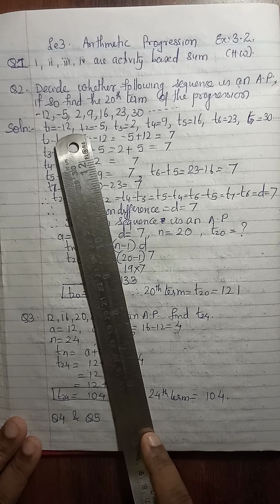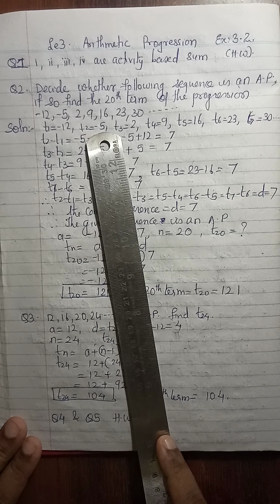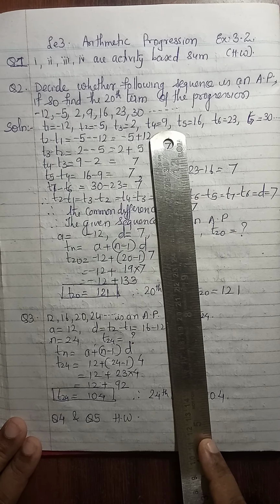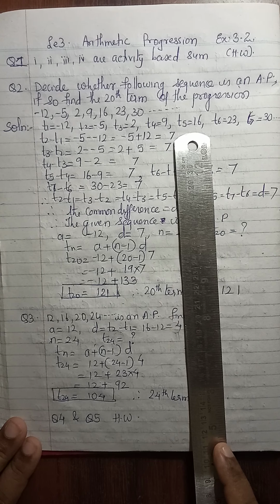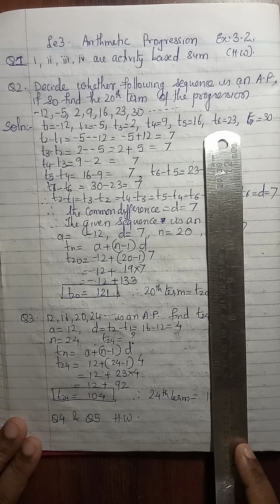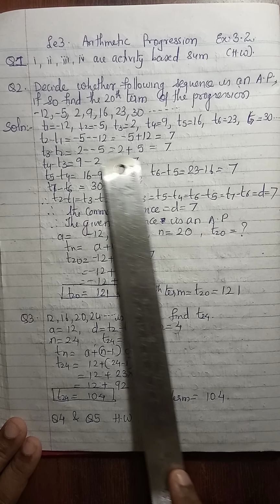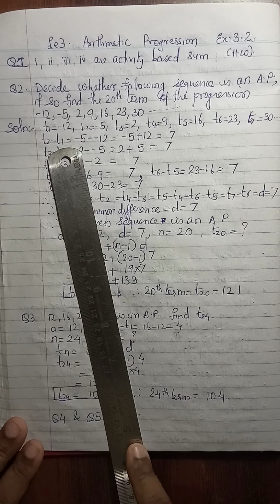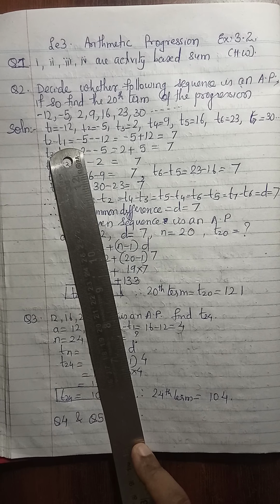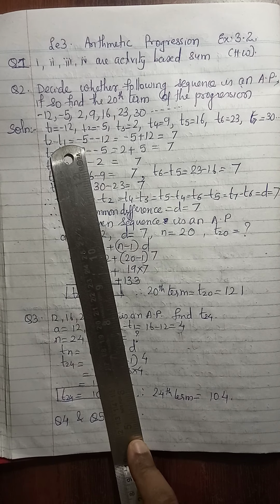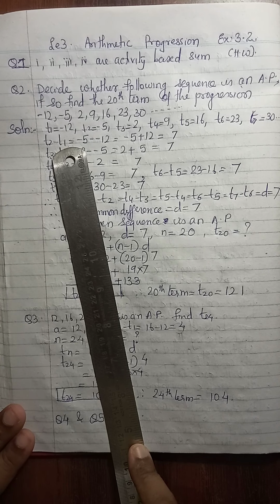T1, that is first term, equals minus 12, second term is minus 5, third term 2, fourth term 9, fifth term 16, sixth term 23, seventh term 30, and so on. Now, as per the rule, we want to find out the common difference. If the difference is same, we can say that the given sequence is AP. So we'll check whether the difference is same or not.